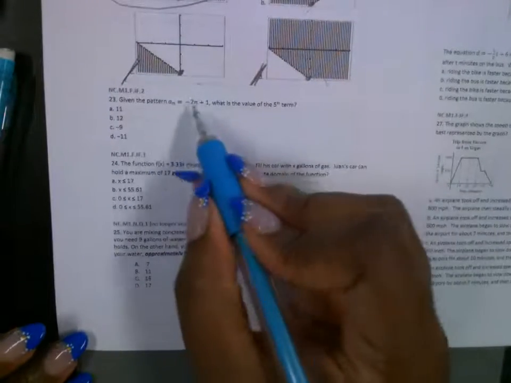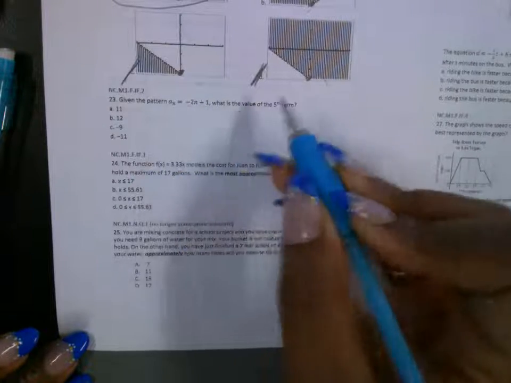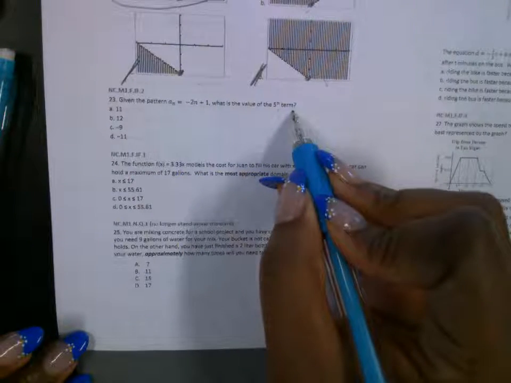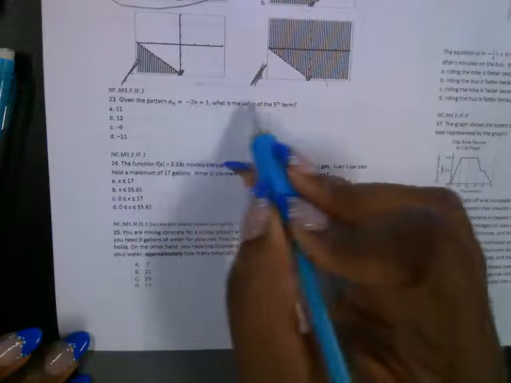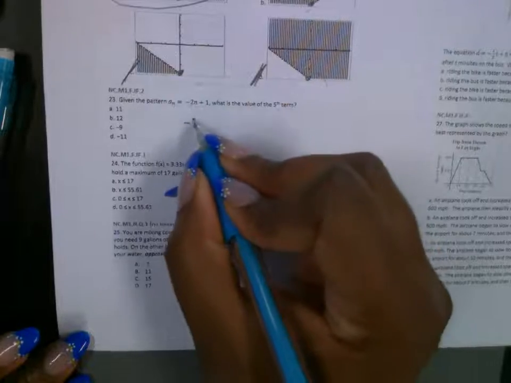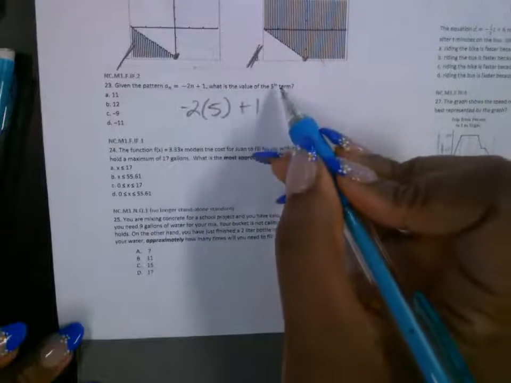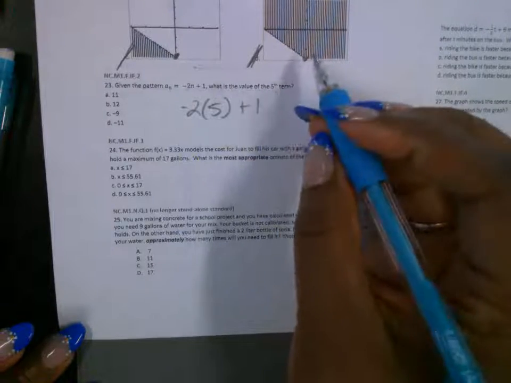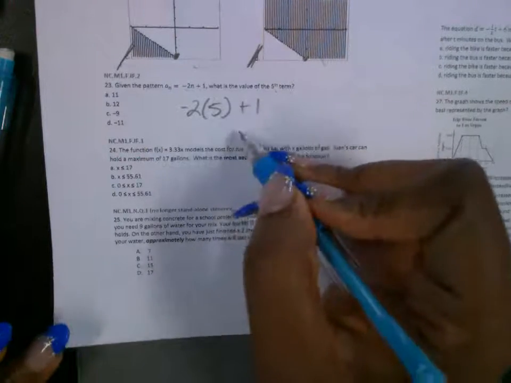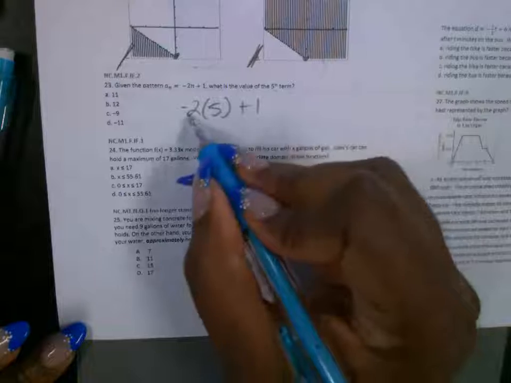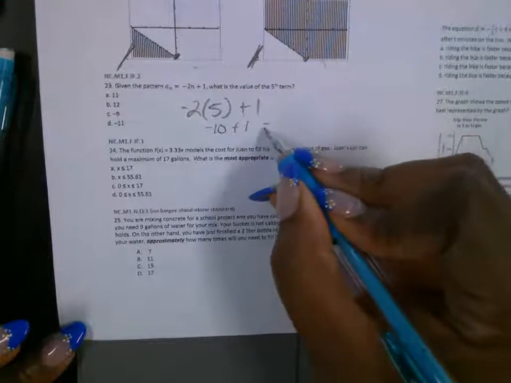All right, given this pattern, a sub n equals negative 2n plus 1. What's the value of the fifth term? You see how it says a sub n? It doesn't say a sub n minus 1. So you can substitute 5 for n. So that's negative 2 times 5 plus 1. If it was n minus 1, it depends on what it looks like. All right, so let's substitute and solve. This is negative 10 plus 1. Negative 10 plus 1 gives us negative 9.